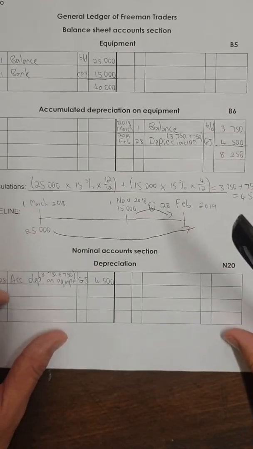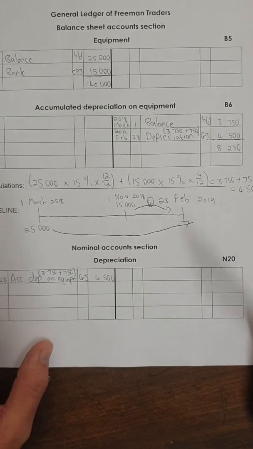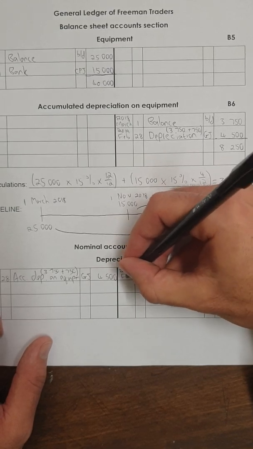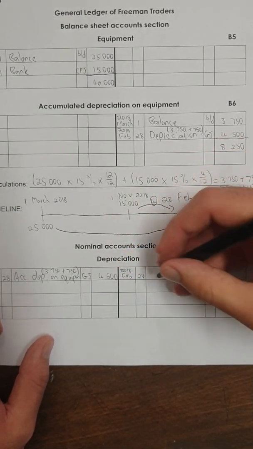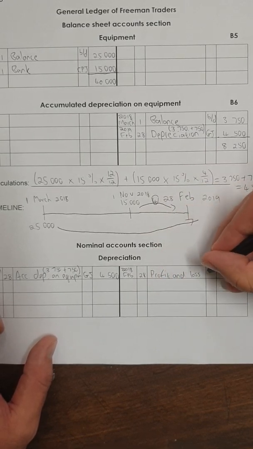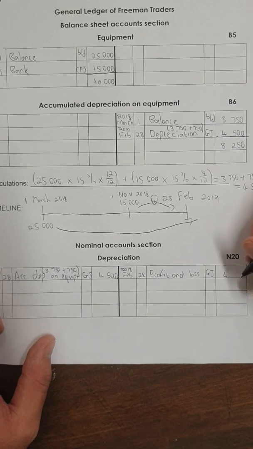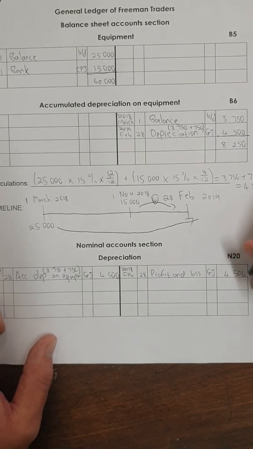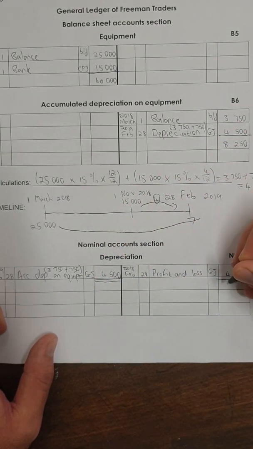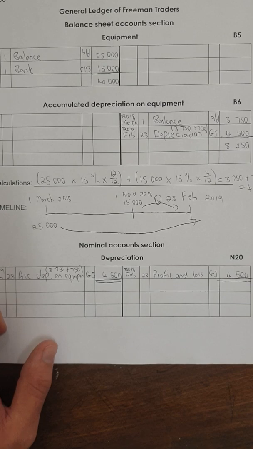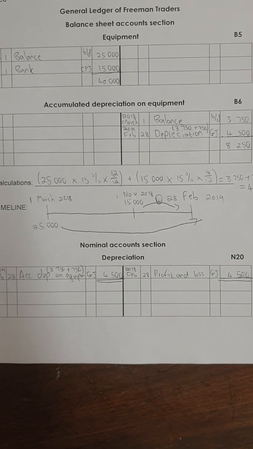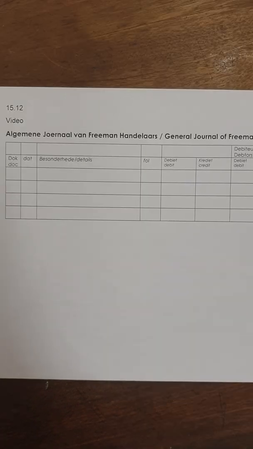And then we're going to have to take the depreciation to the profit and loss account. So on the 28th of February, we're going to take depreciation to the profit and loss account. And that would also be in the general journal, 4,500. And then we're going to just draw the two lines to show that we're done with the account. Sorry, it's not very nice lines there. And that is the general ledger for this activity. I'm going to do the general journal now.